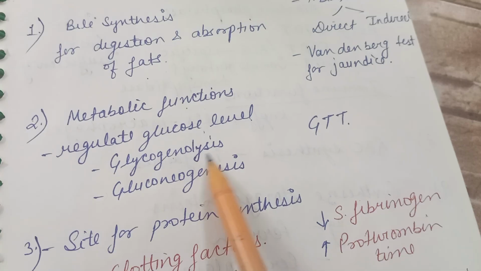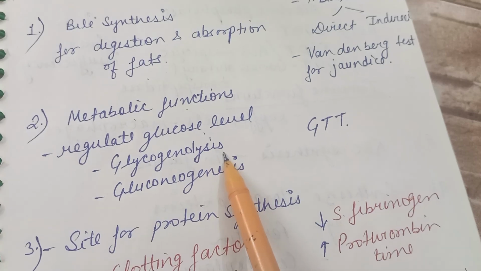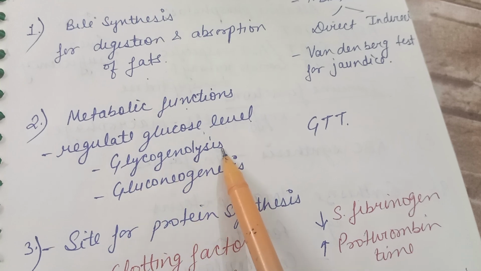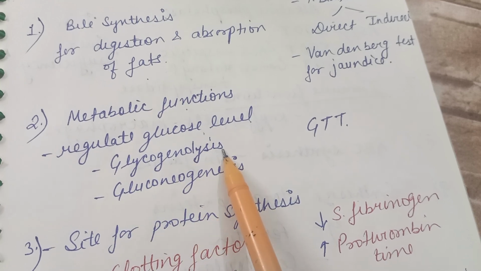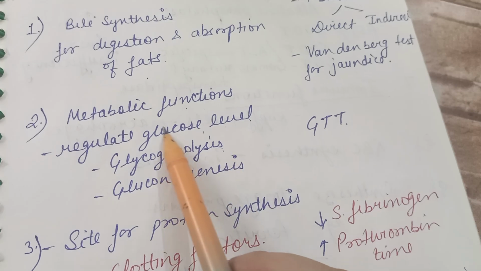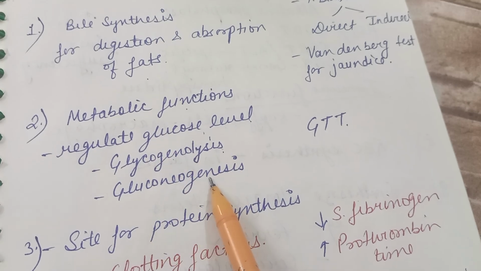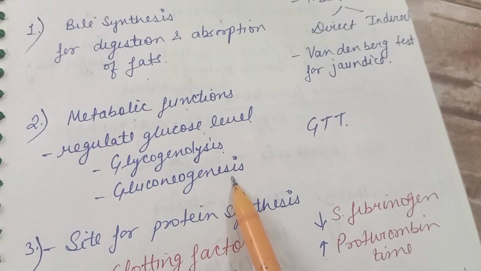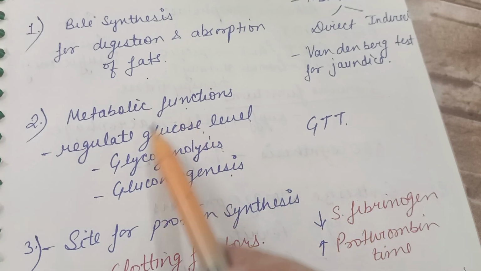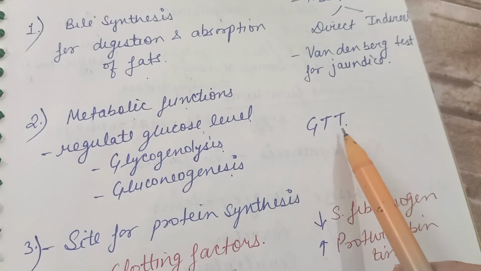So glycogen synthesis occurs in the liver, and whenever glucose is needed in blood, glycogen is broken down, so glycogenolysis is being done. Okay, whenever glucose is needed, it can be formed from other sources like amino acids and fats. So gluconeogenesis is also a function of the liver. Okay, and to assess that function, the glucose tolerance test can be done.